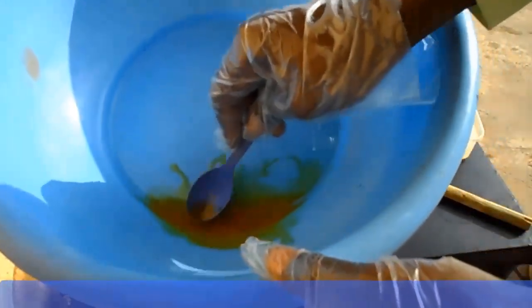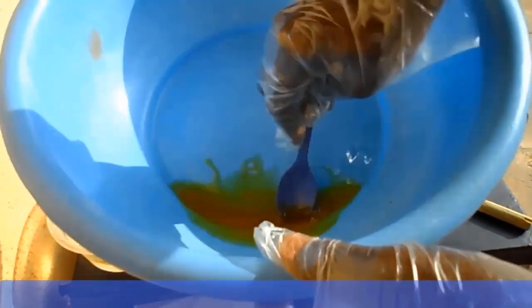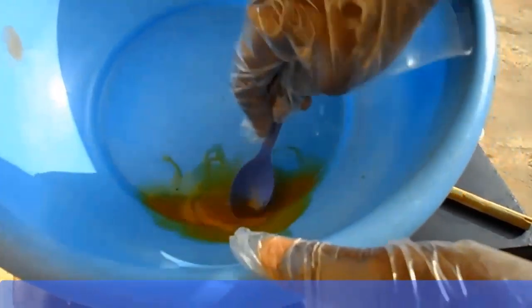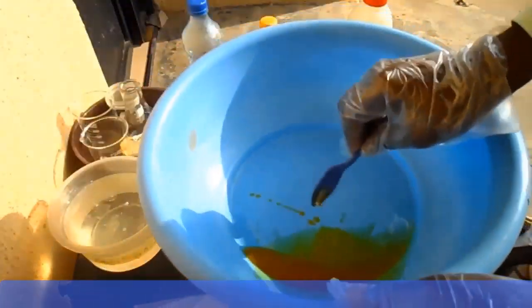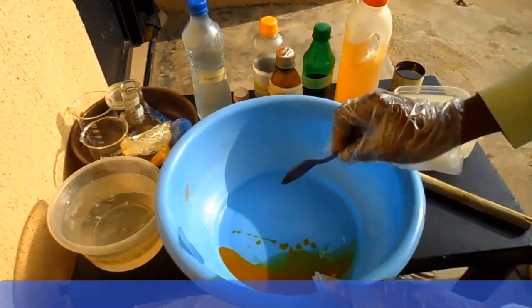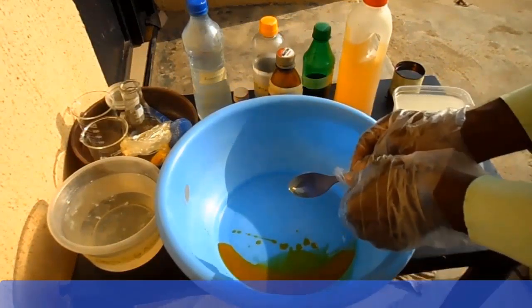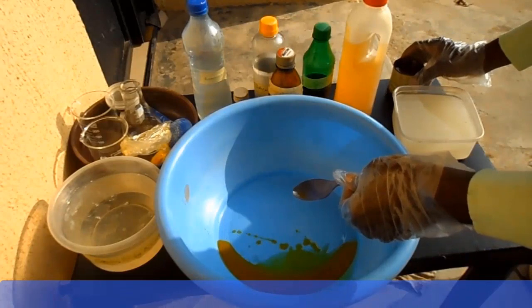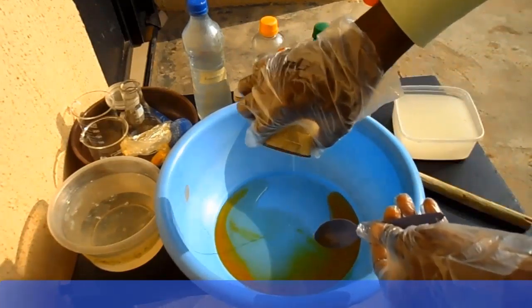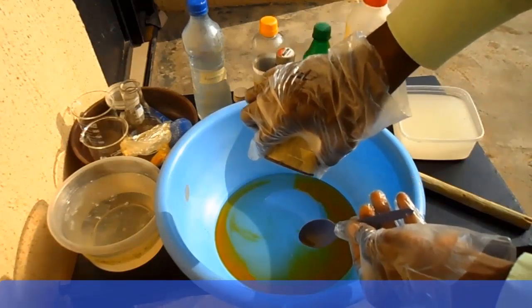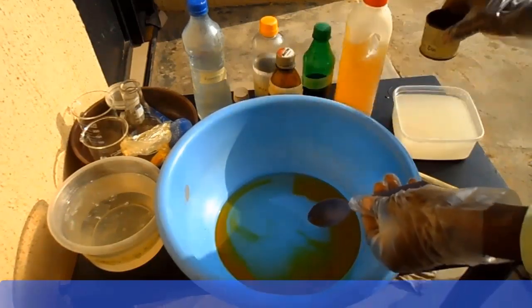When it is properly dissolved, then you can add more oil to it. In that way, the solution of the color becomes easier. Alright, our color is properly dissolved now, so we're going to add more oil to it. Like I told you earlier, this is 1 tin, or rather 1 cup. This is 1 cup. So dissolve it properly now so that the color can go around.